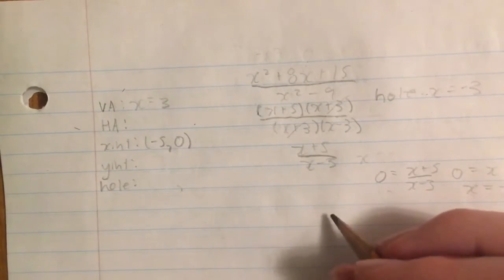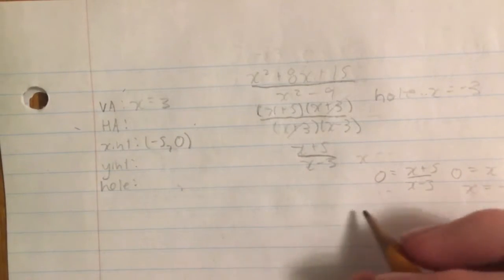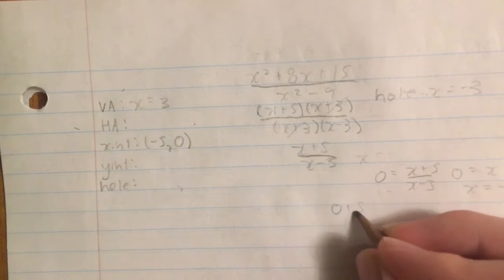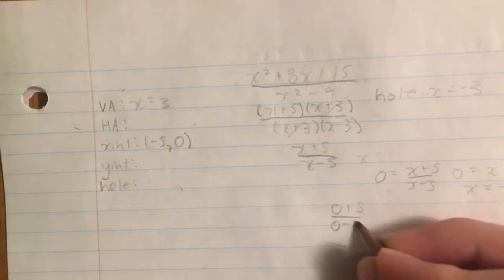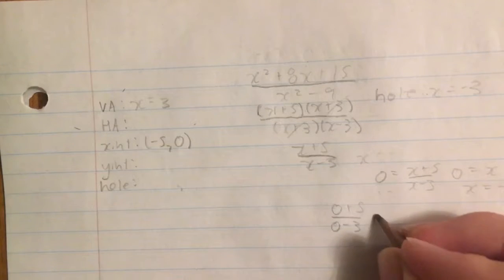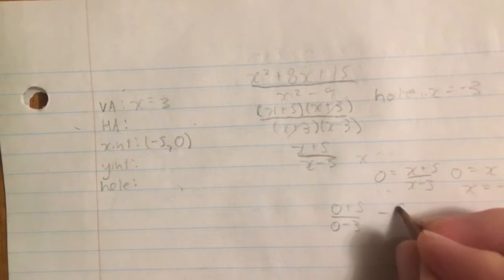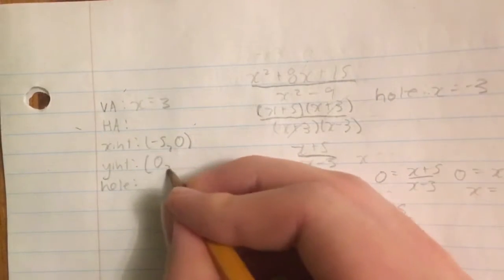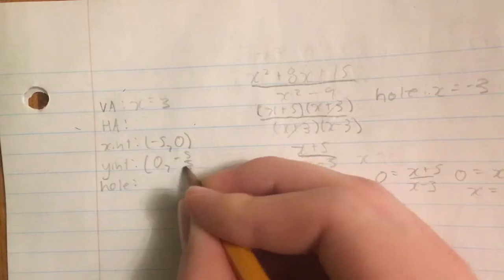Now for our y-intercept, we're going to set x to 0, and we get (0 + 5)/(0 - 3), which is just negative 5 over 3. So our y-intercept would then be (0, -5/3).